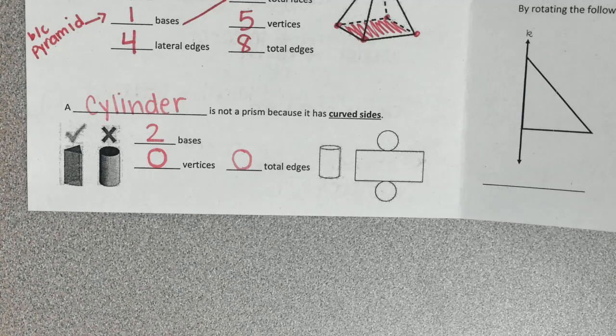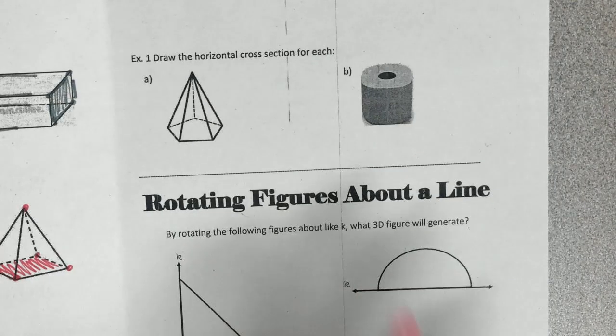Okay. Are we all good with edges, vertices, cylinders? No, that's not what I meant. Edges, vertices, faces, bases. All right. We're talkative today on this Friday. All right. I need you to please look up. I have another mini lesson in here.